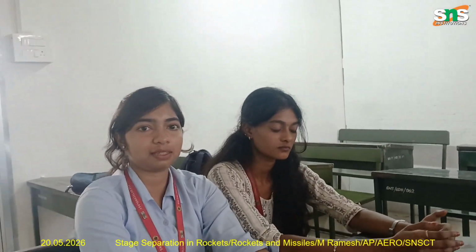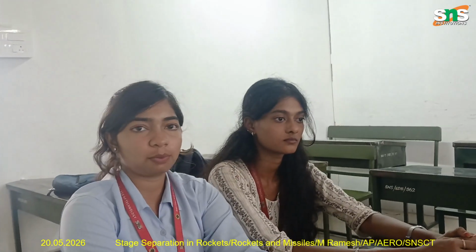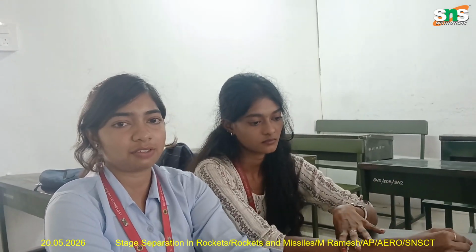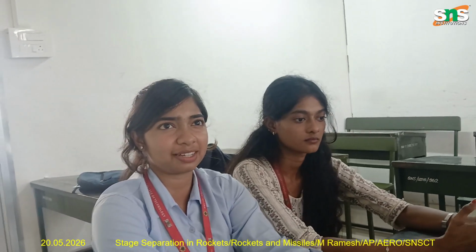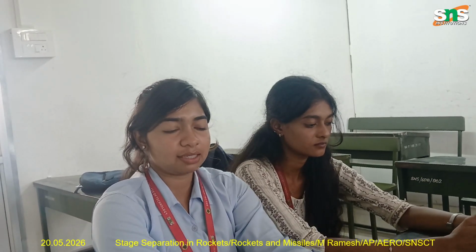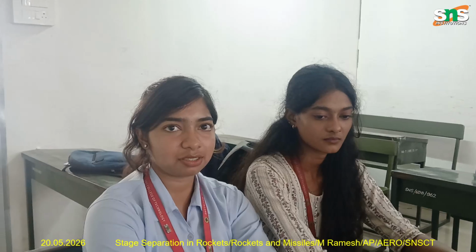So I am here to explain the working principle. When the propellant in the rocket stage is completely used, that stage becomes dead weight. By removing that dead weight, we can increase the mission's efficiency, so we use onboard sensors and computers to detect and initiate the stage separation, and the separation system is activated automatically at the correct time.